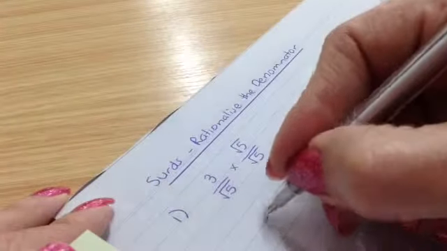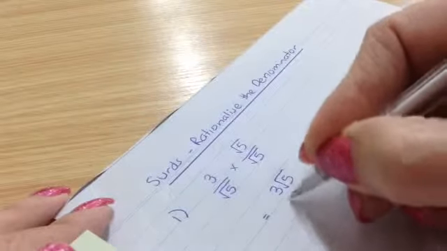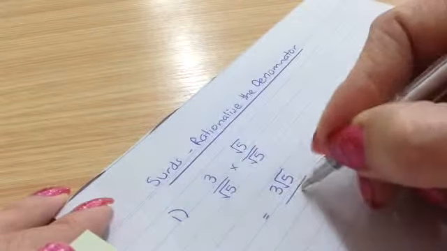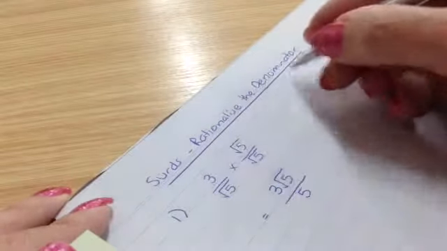Okay, so 3 times root 5 is 3 root 5. And then root 5 times root 5 is 5. That is now a rational number. So you've rationalised the denominator.